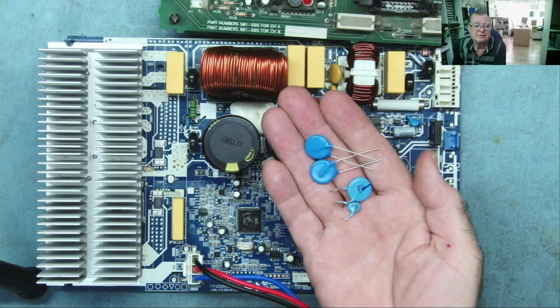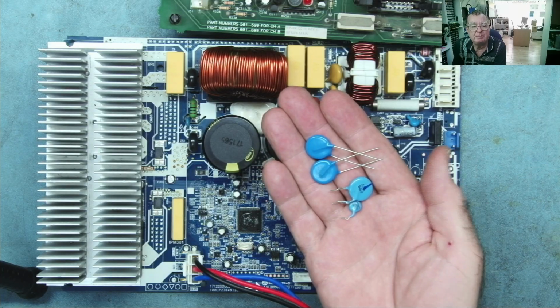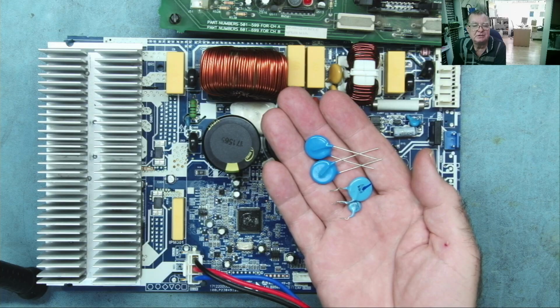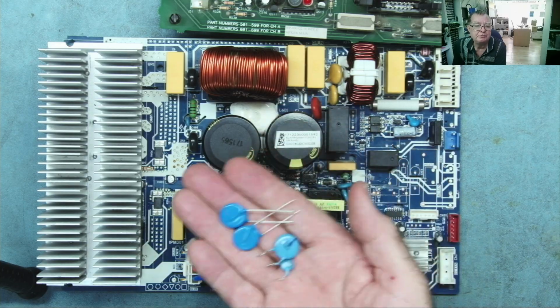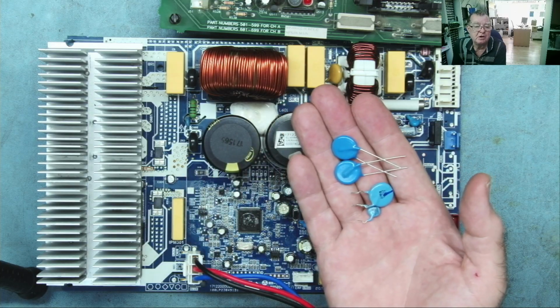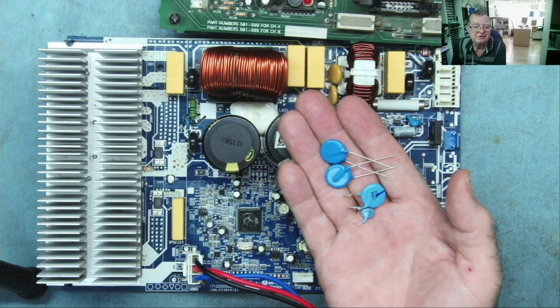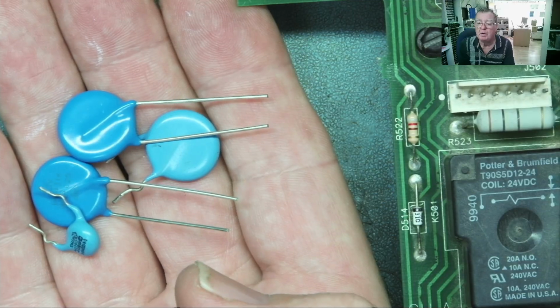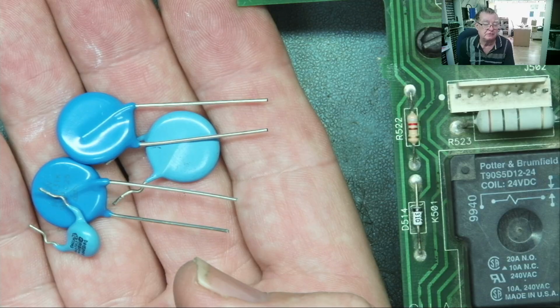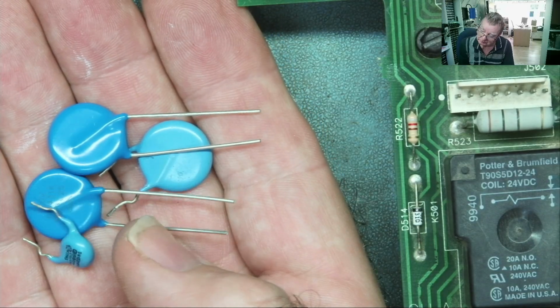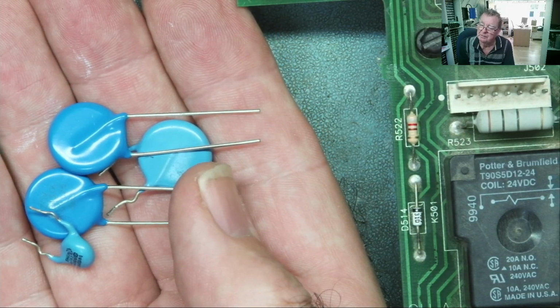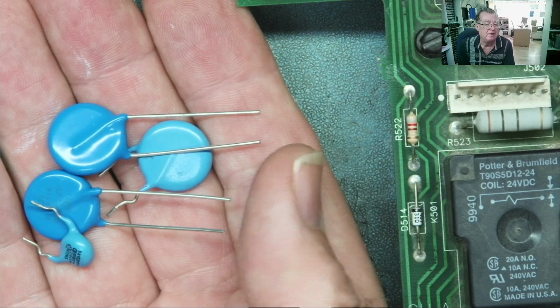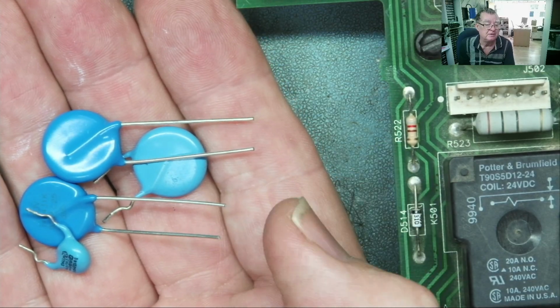So whereas the NTC or thermistor is generally there to prevent too much current when you first power up charging the capacitors, and it does so by starting at a high-ish resistance and going low, these MOVs protect against voltage spikes or surges. So these actually are a resistor whose value varies with the voltage applied.